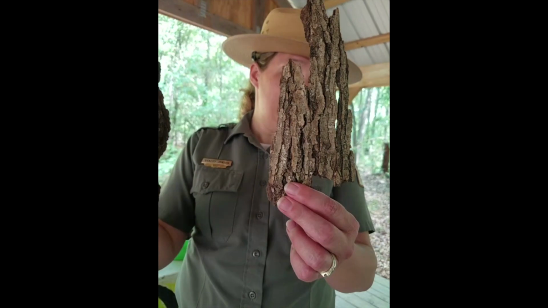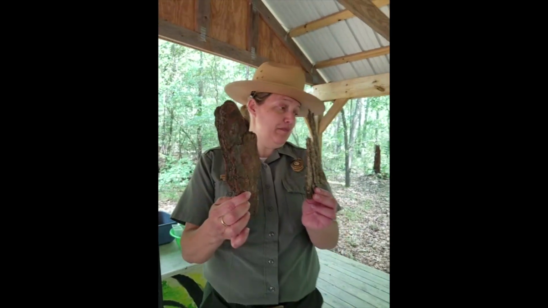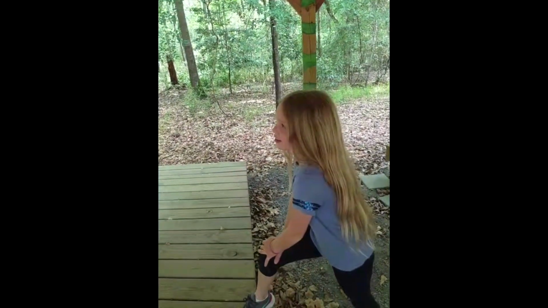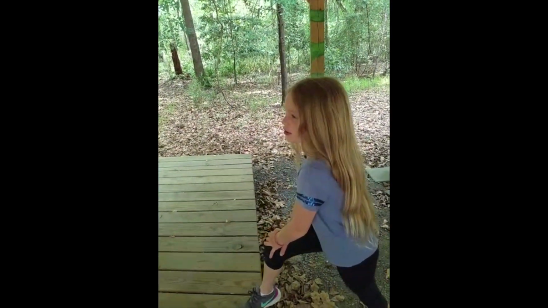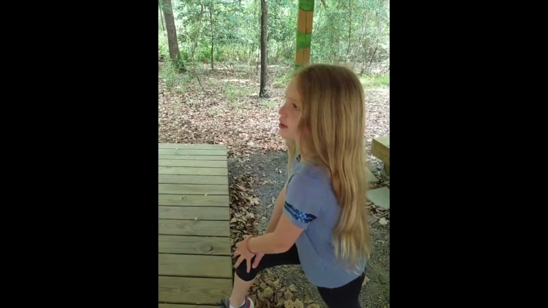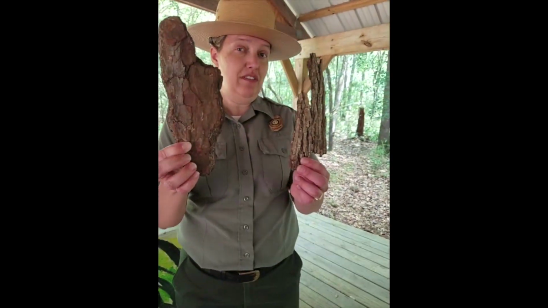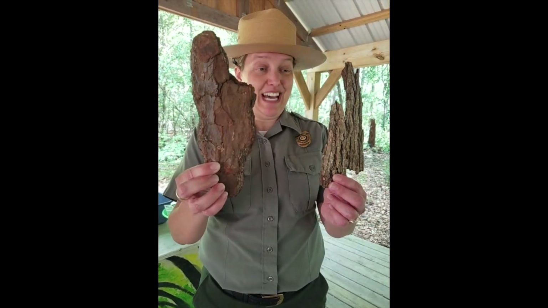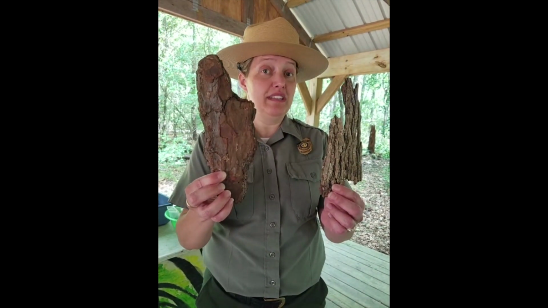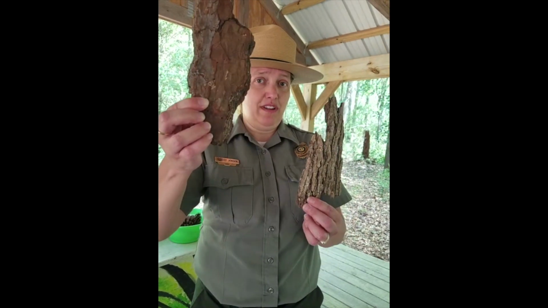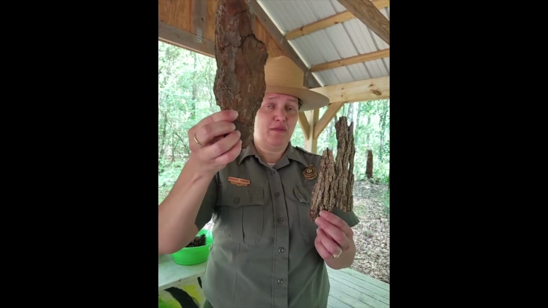Yes, you can say something. What do you see that's different about these two pieces of bark? The way the bark is like pointed. Okay, all right. How about if you touch these pieces of bark, would they feel different? Yes, absolutely. One is smoother and one's bumpier. Which one's smoother? This one or this one? I see this one, yeah.